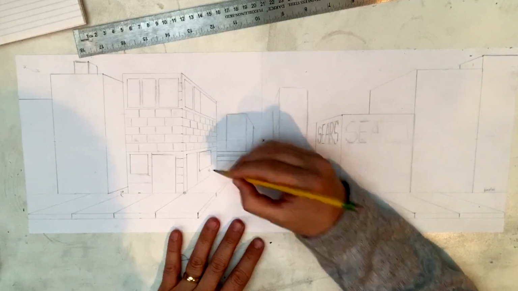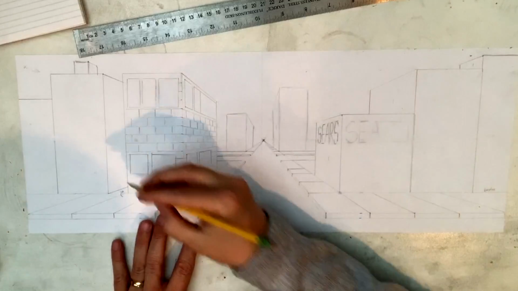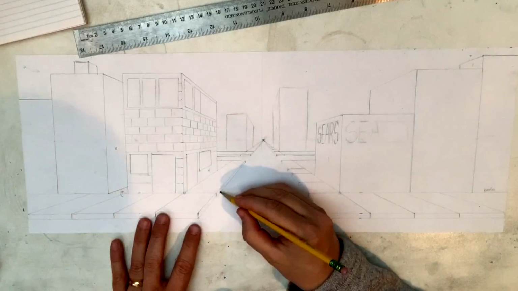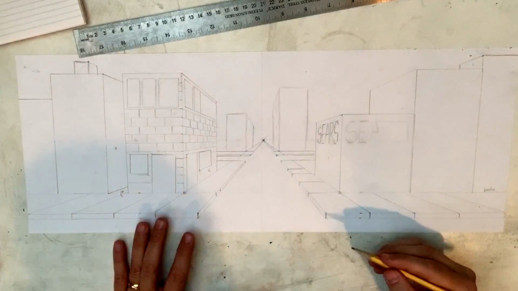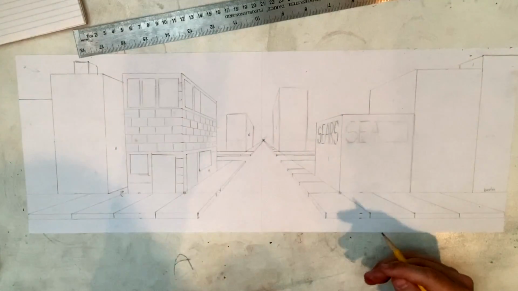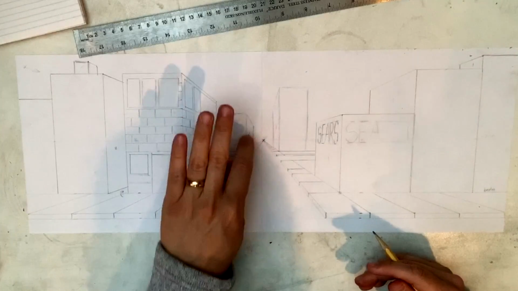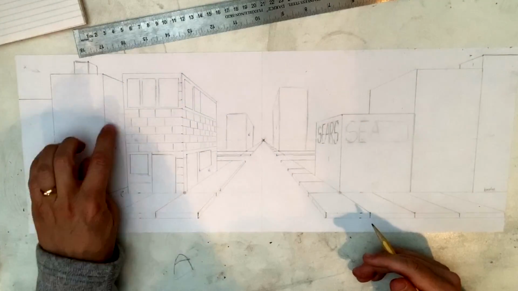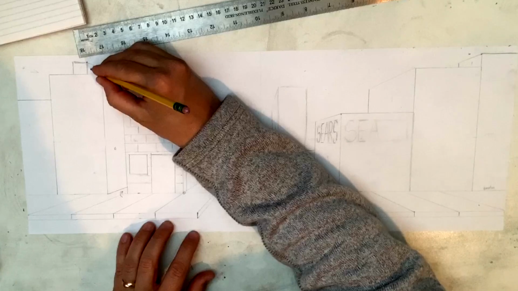My dark side would be the things that are facing away from the light source. So this would be a 4 value. This side of the building would be a 4 value. This would be a 4 value. This side of the curb would be a 4 value because it's facing away from the light source. So that's your darkest value. There, there, there, even there. Facing away from the light source, it's going to be a 4 value.